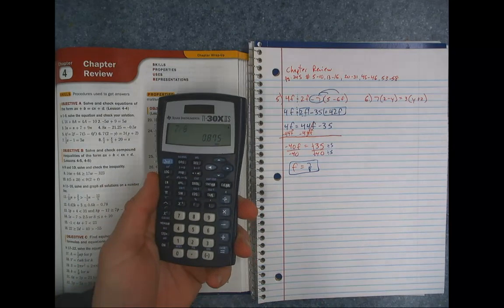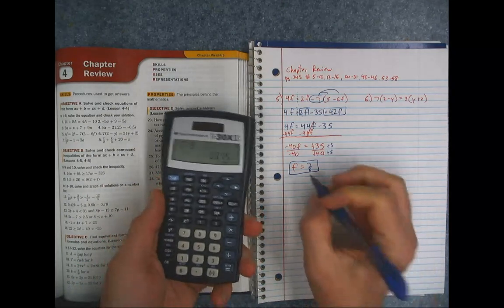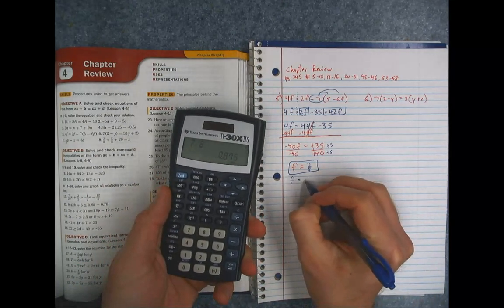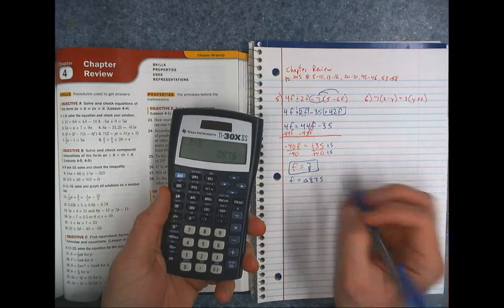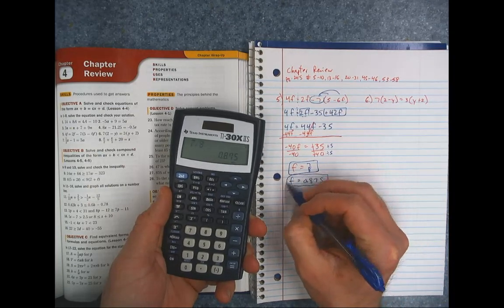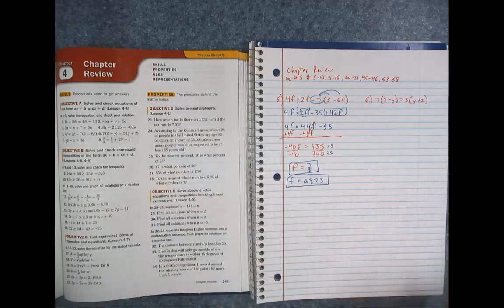Now you'll see 7 divided by 8, it's not a terrible decimal, to be honest. So if you left the answer as 0.0875, you haven't rounded it off or anything like that. So that's also perfectly fine.